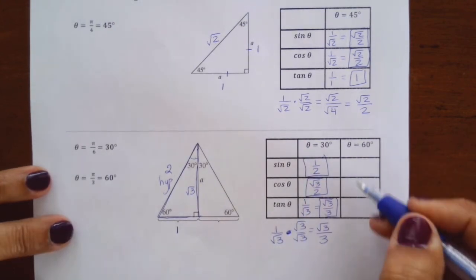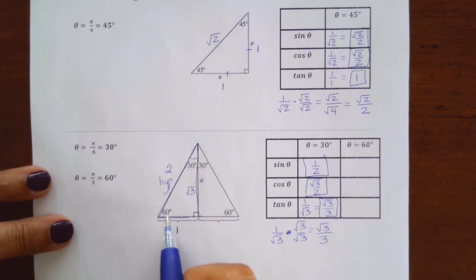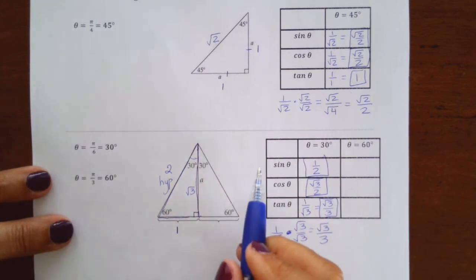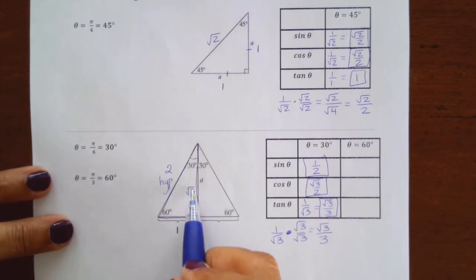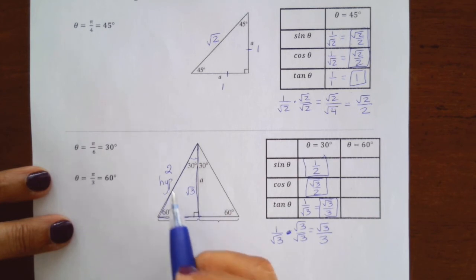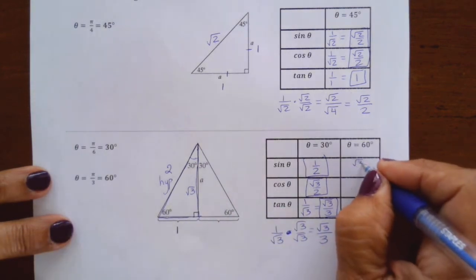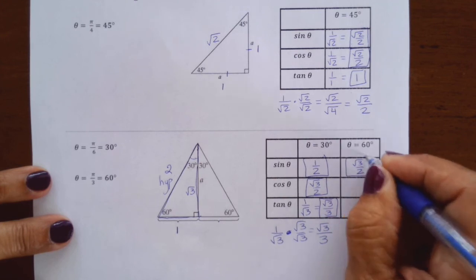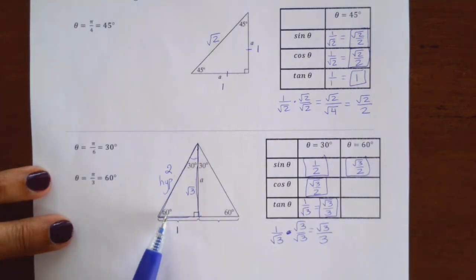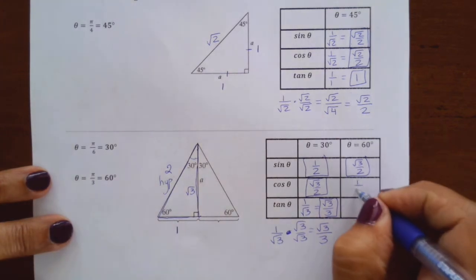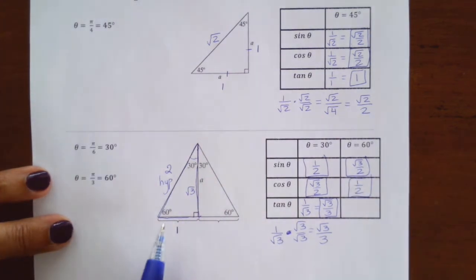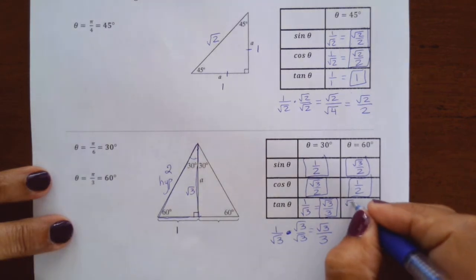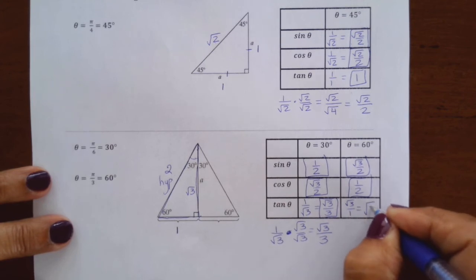Now we're going to do the same thing for 60. Okay, so now we're looking at this angle. So we're going to find the sine of this angle, which is opposite over hypotenuse. So that would be the square root of 3 over 2. Then we're going to do the cosine of this angle, which is adjacent over hypotenuse, 1/2. And then we're going to do the tangent of this angle, which is opposite over adjacent, the square root of 3 over 1, which is just the square root of 3.